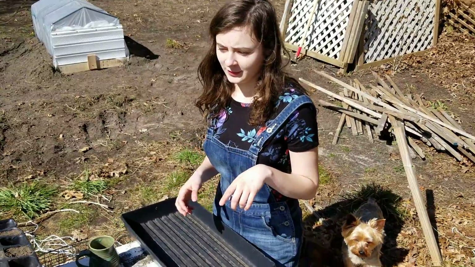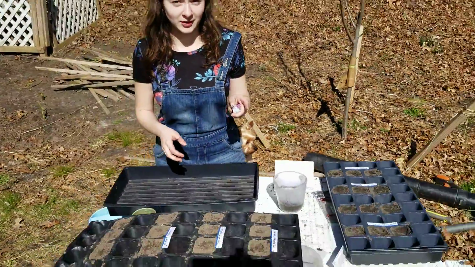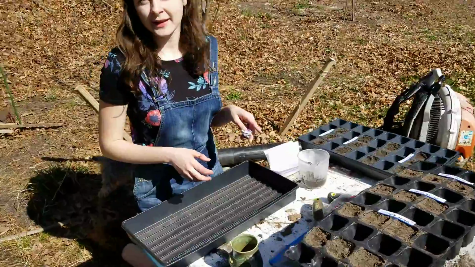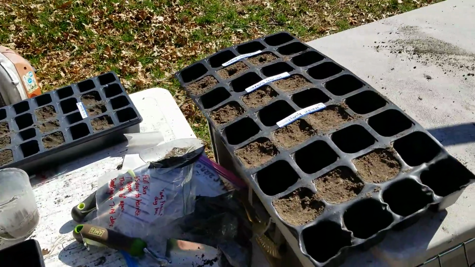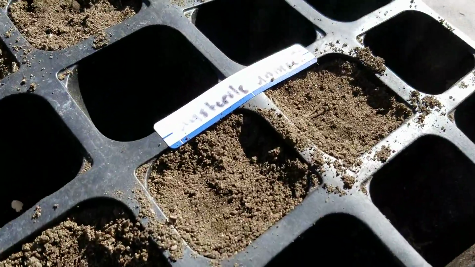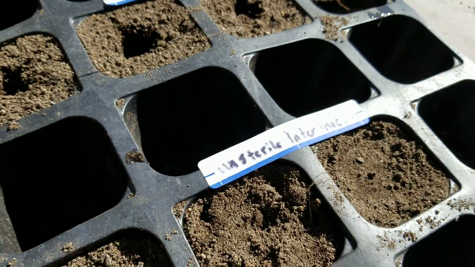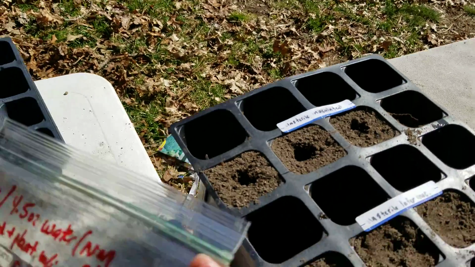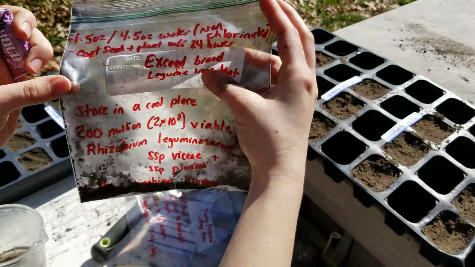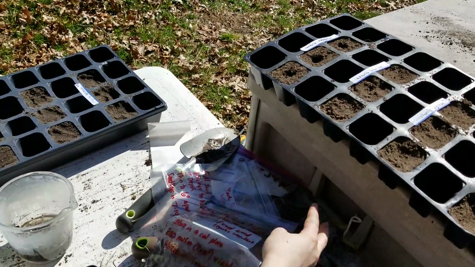the effects of nitrogen-fixing bacteria on pea plants. So you know how you can get these inoculants at the store, like Exceed sells them and stuff like that, different seed companies.